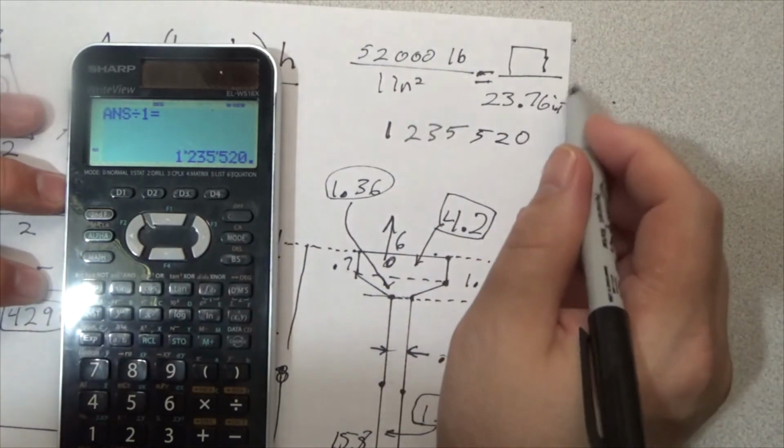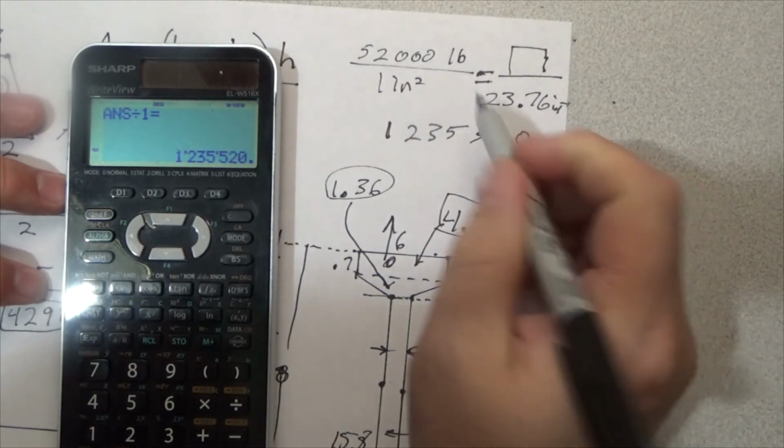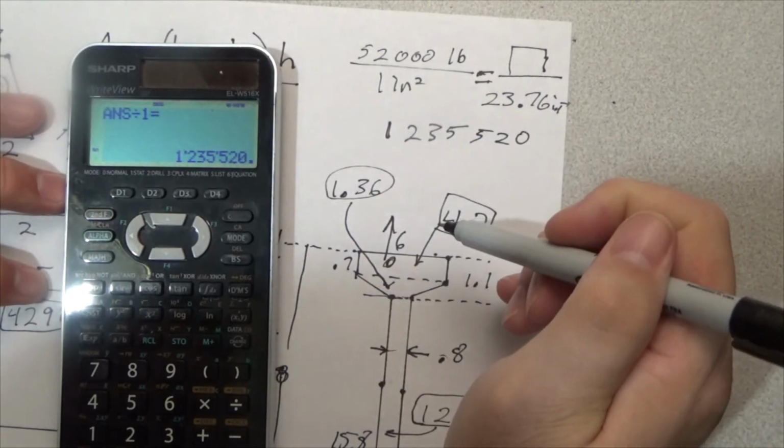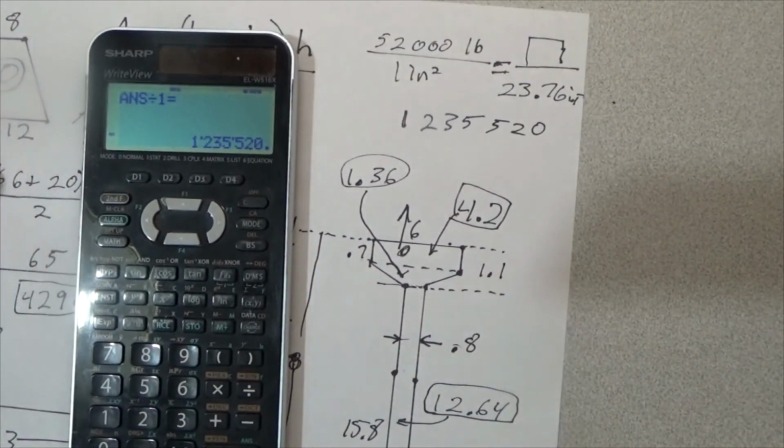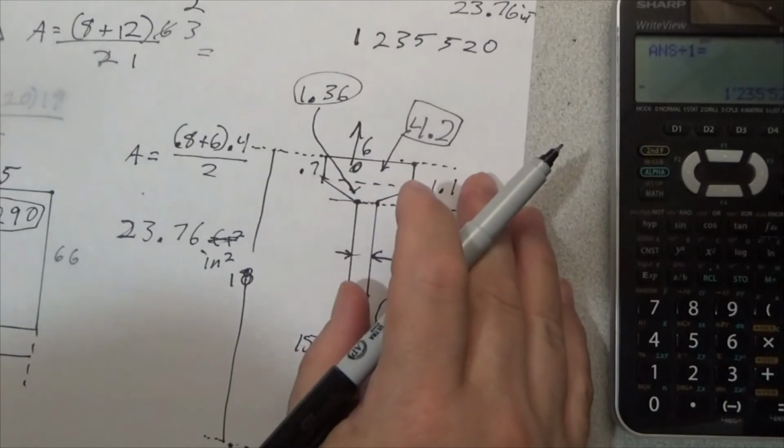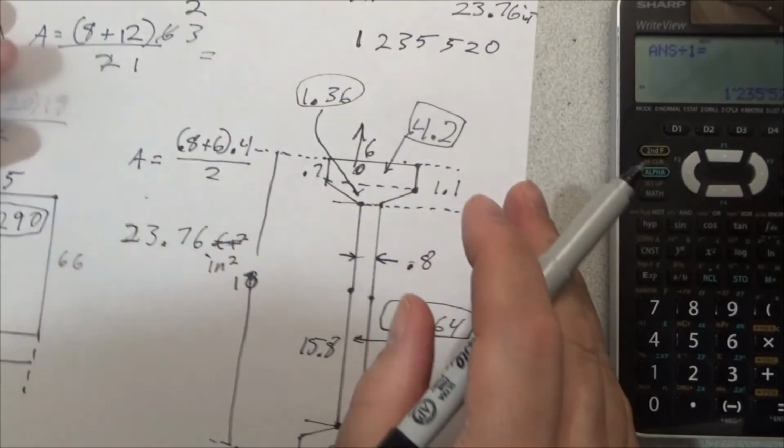It's got 23 square inches involved, so it would be 23 times that. Ta-da!